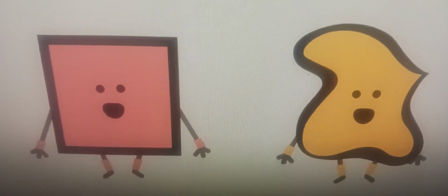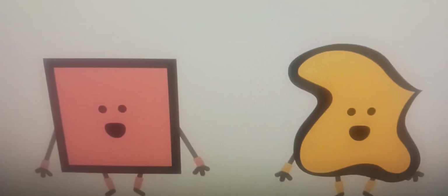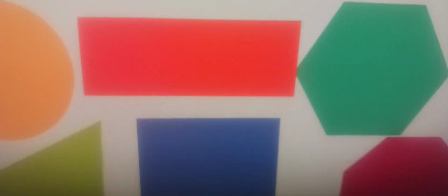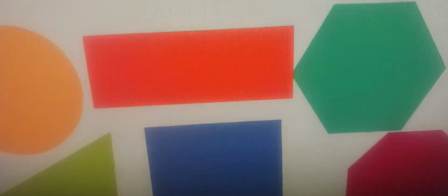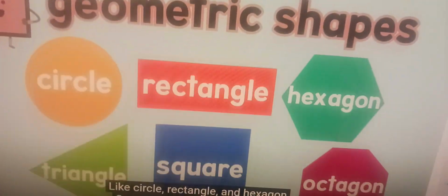Let's get into shape. Geometric shapes have names that you know. You learned them in a math class a while ago. Like circle, rectangle, and hexagon, or a triangle, square, and octagon.